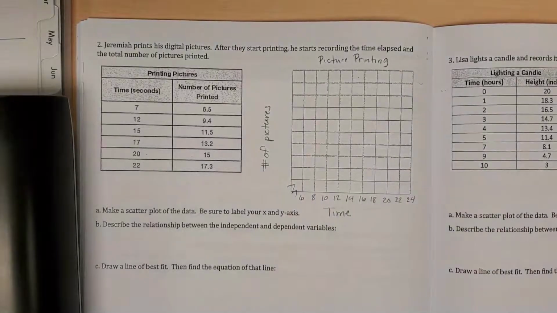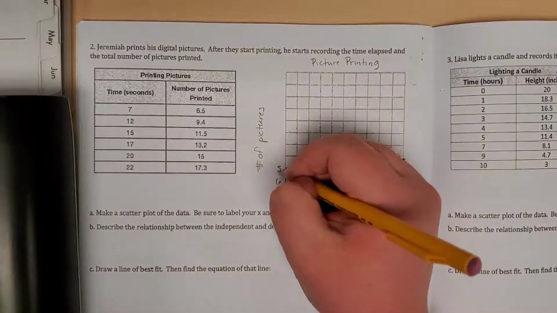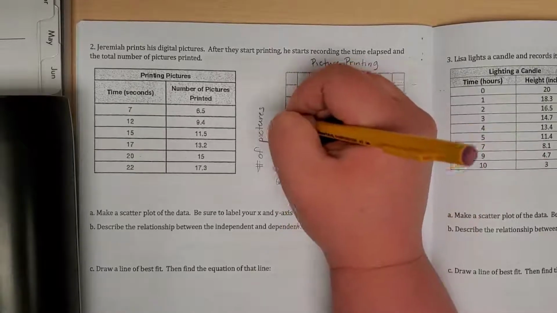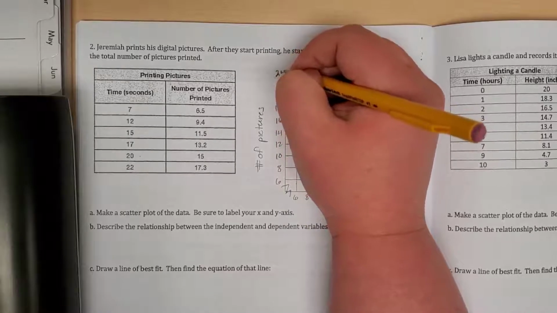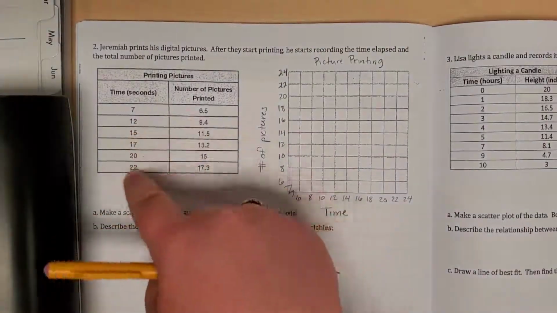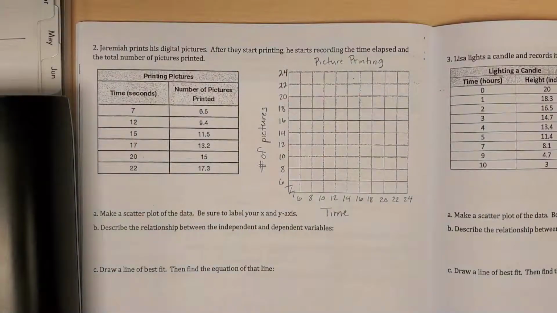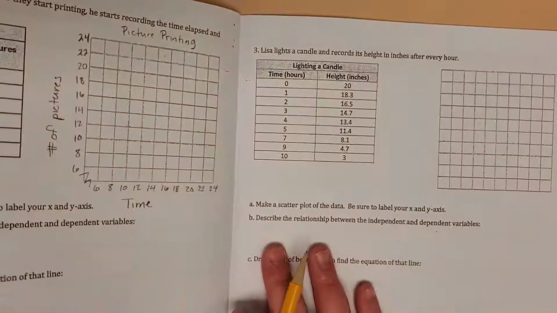Now for the y-axis, I'm just going to do the exact same thing. So 6, 8, 10, 12, 14, 16, 18, 20, 22, and 24. Okay? And once again, you need to plot all these points onto the graph and then answer the questions that follow. Okay? All right, take a look at page 83. I'll help you with that graph.